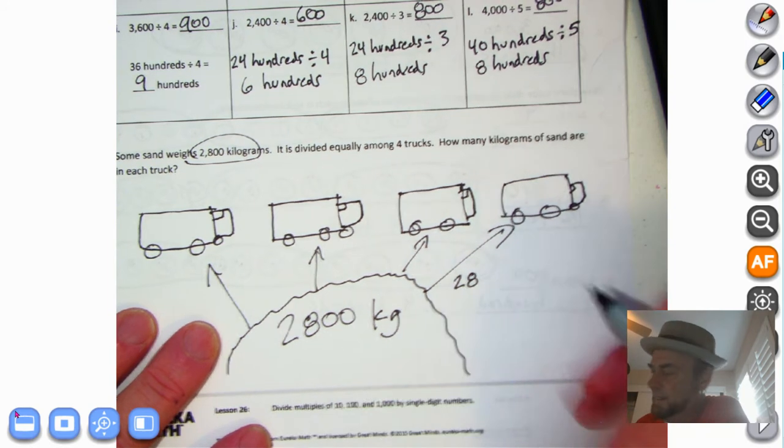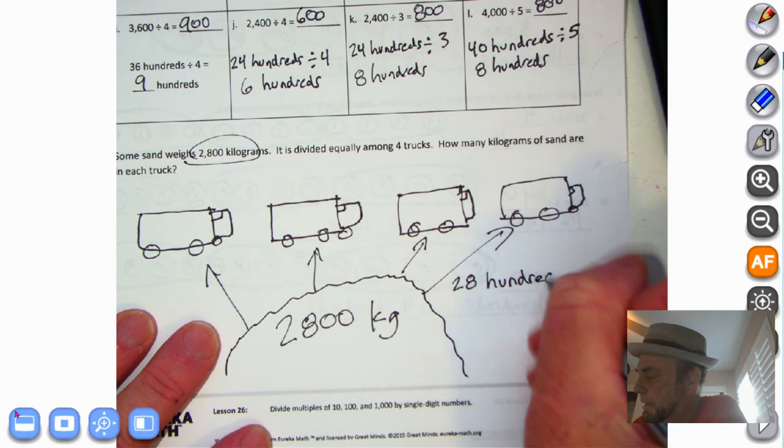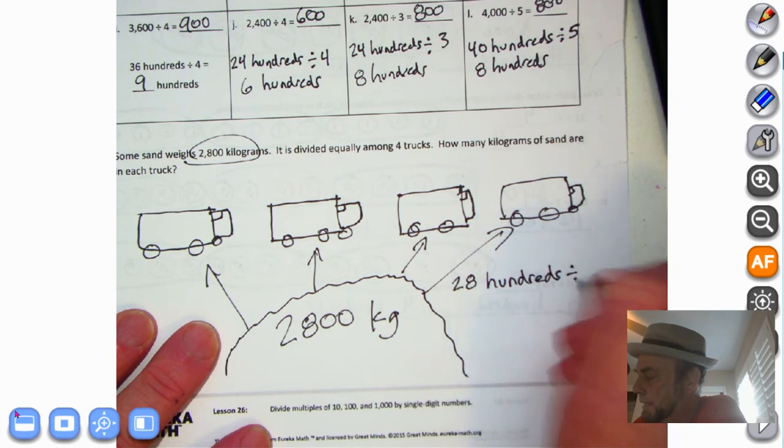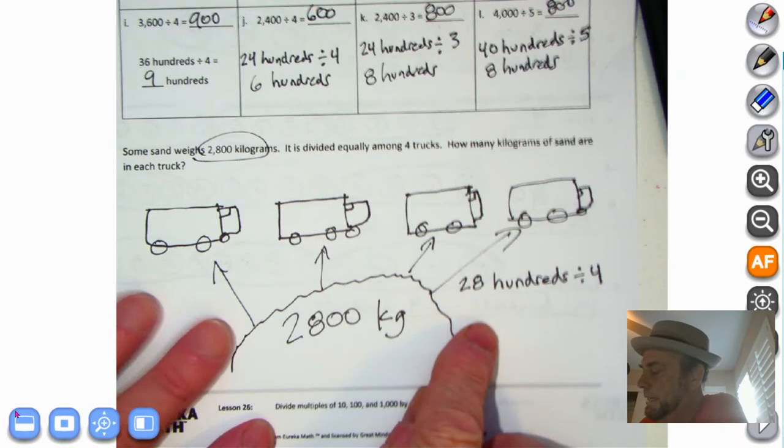So, what do we have here? We have 28 hundredths, right? 28 hundredths. And of course, we are copycats when we do this together. And we're dividing it amongst the 4 trucks. All right. So let's think about 4 times what equals 28.